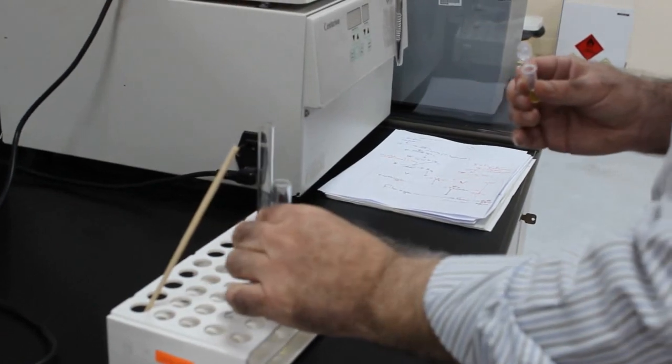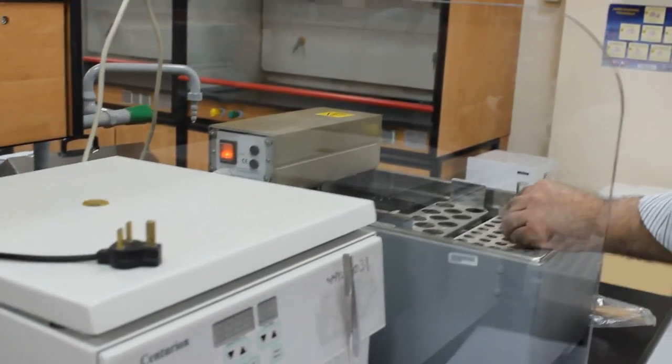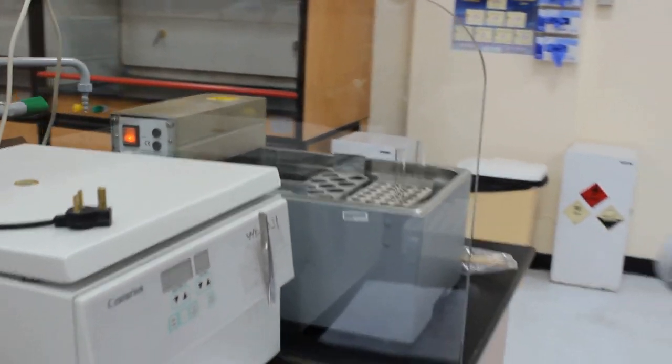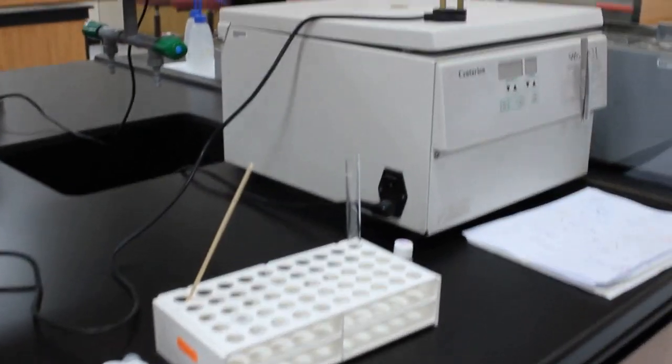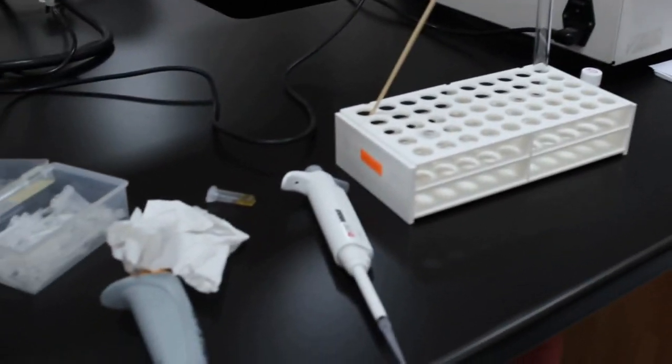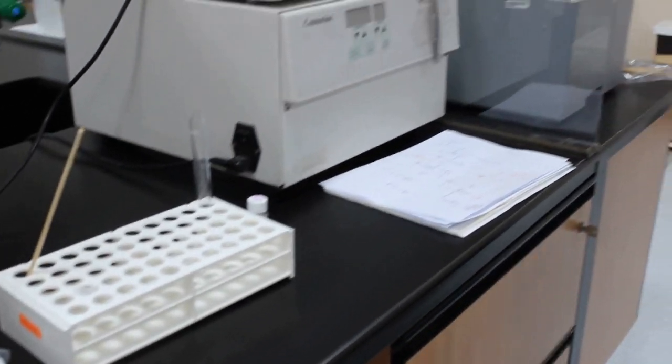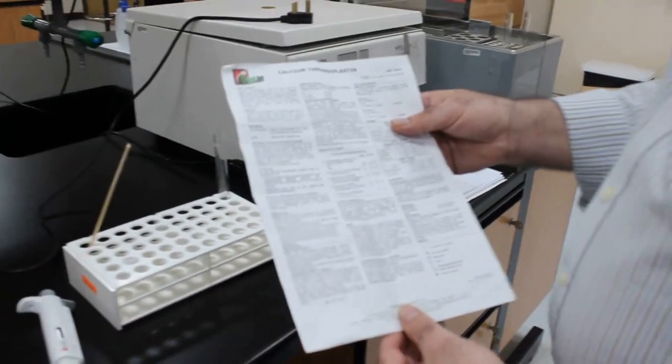Put the plasma in a water bath for 2 minutes at 37 degrees, according to the insert of the kit.